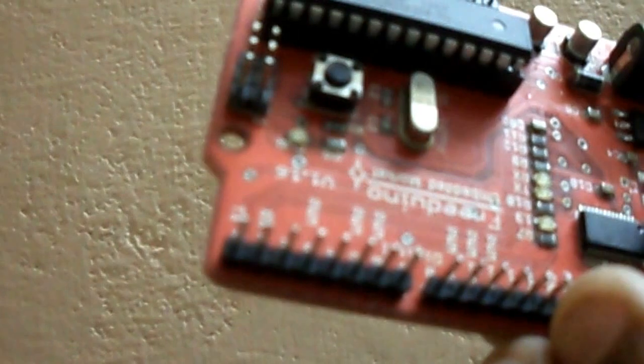So here these are some pins. This is the analog input. When it gets an input, it obviously has to process it and then give some output. These are the digital outputs.